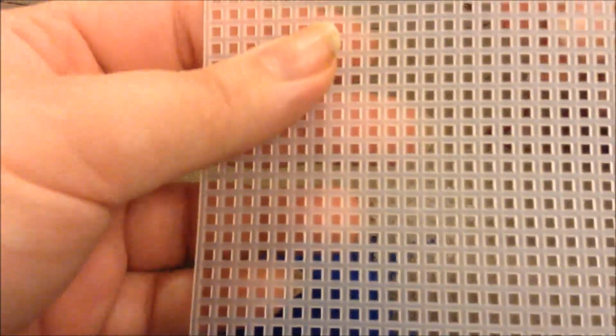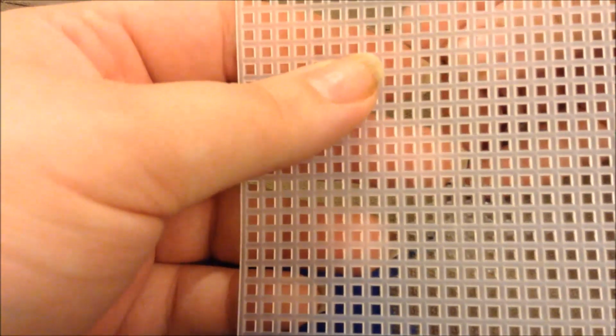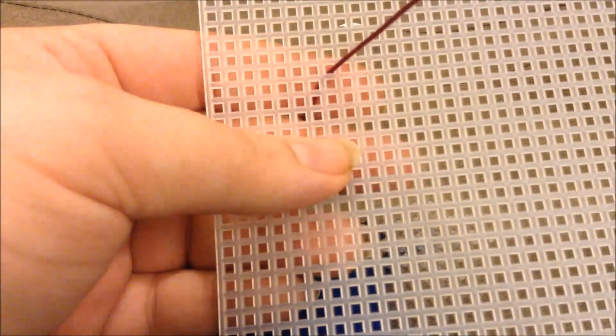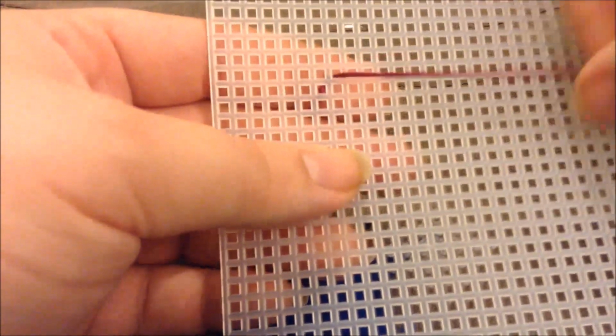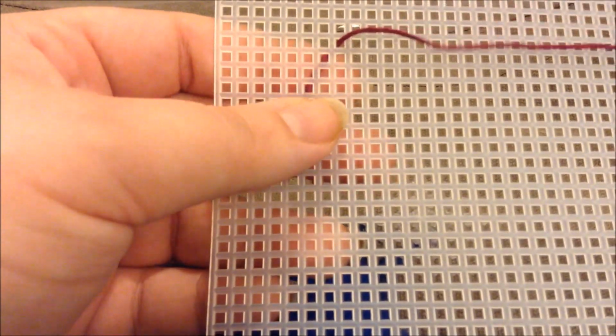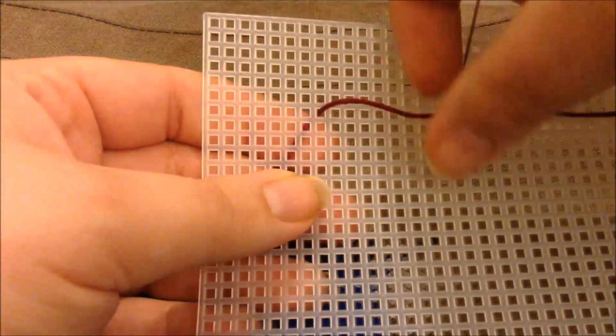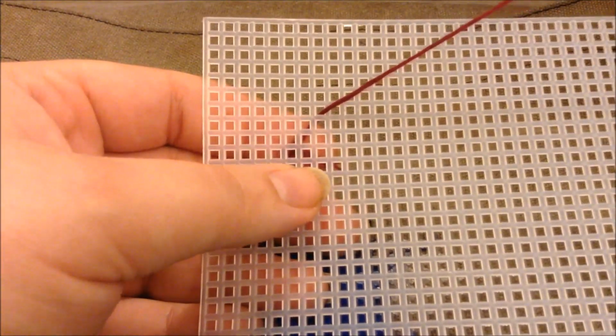Okay. Now, half stitches, most people stitch half stitches like this. They come in at the bottom square, like that, and up to the top.